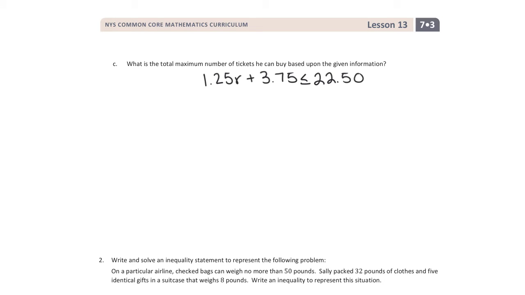Let's move on to C. What is the total maximum number of tickets he can buy based upon the given information? Here is our inequality that we're going to use to solve this. The goal is to get our variable R by itself. Let's look at our equation. On the left, we see our R, and we have a value next to it, which is 375. We want to get rid of that 375. To do that, we need to think about the additive inverse. What is the additive inverse of 375?